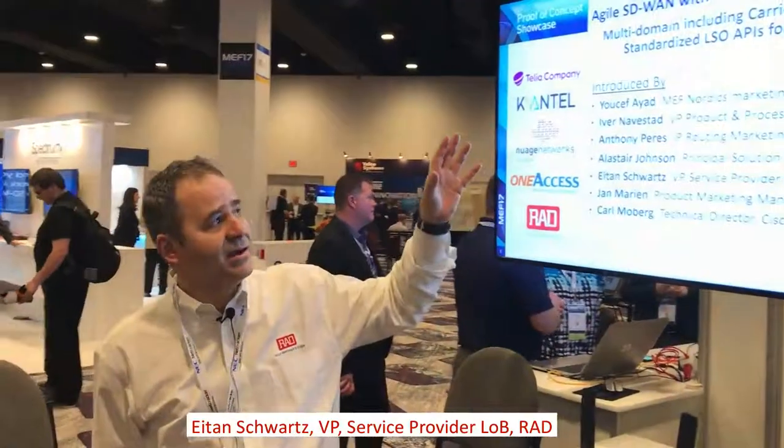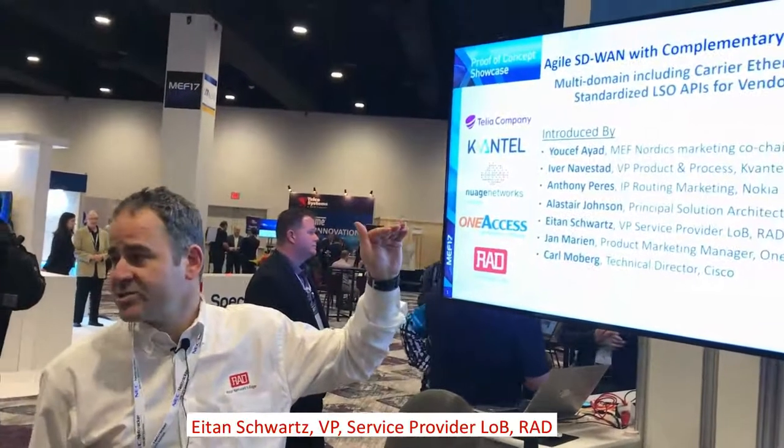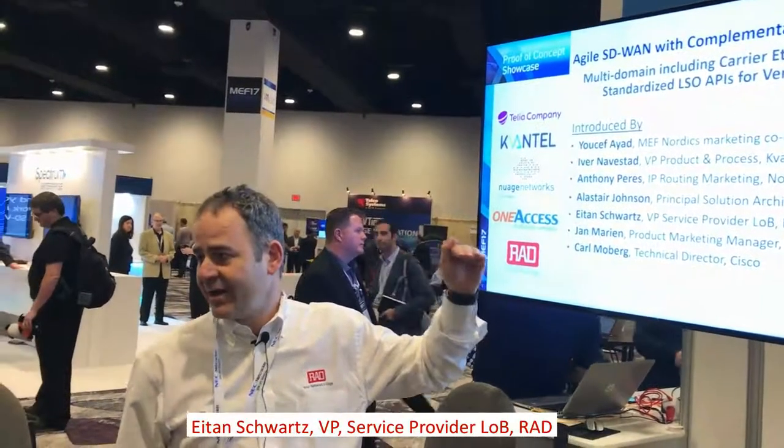So in this PoC we're going to be covering SD-WAN with complementary virtualized functions, and we're going to be showing this with a carrier Ethernet underlay.